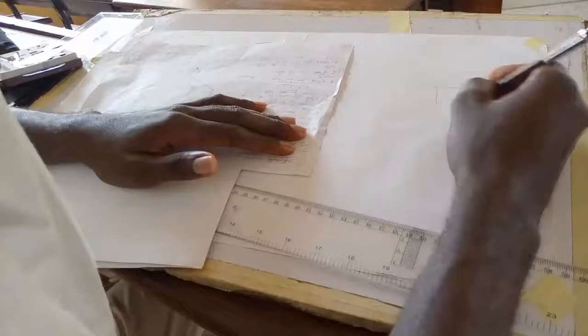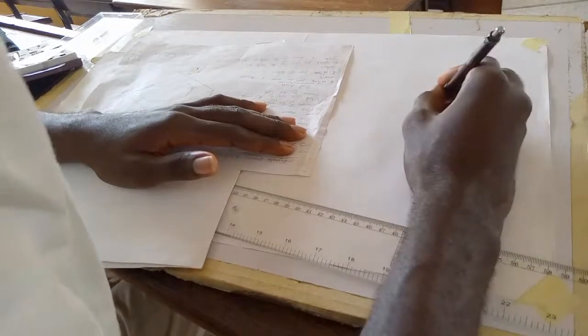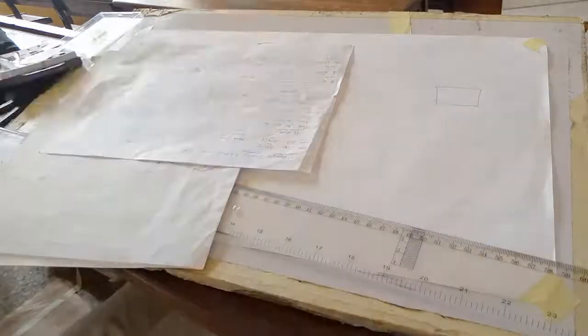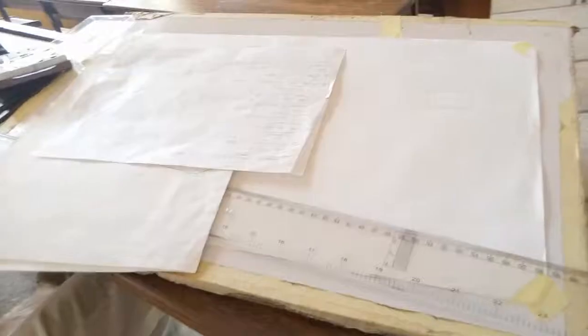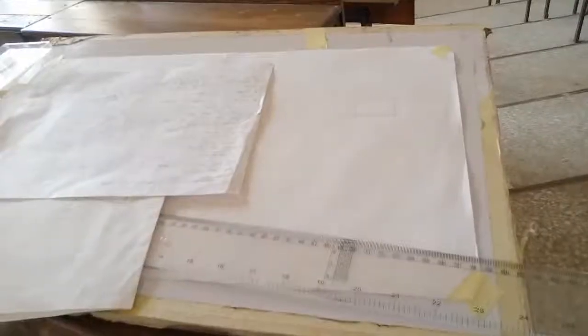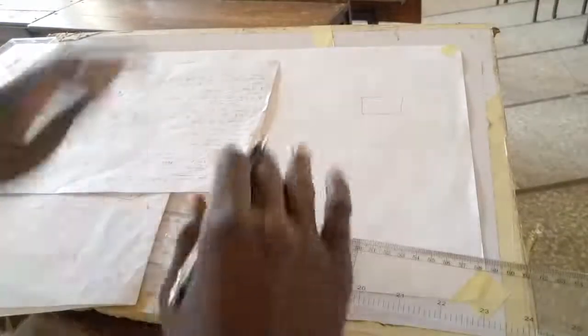Remember, we're not sketching or drawing to full proportion yet. You will see the circle for sure.